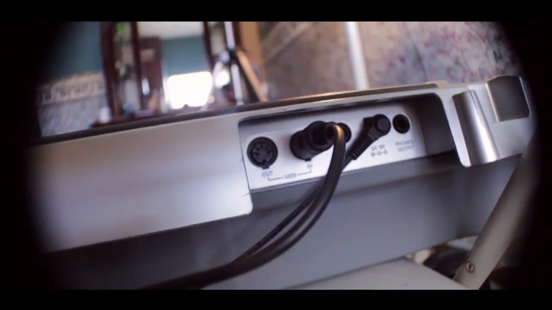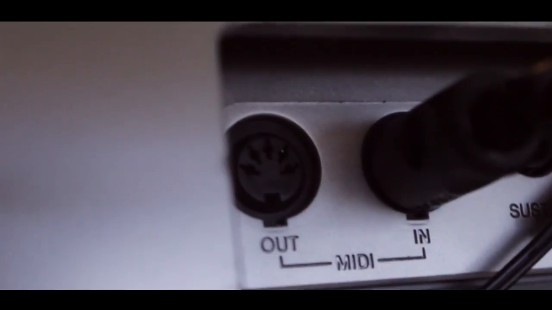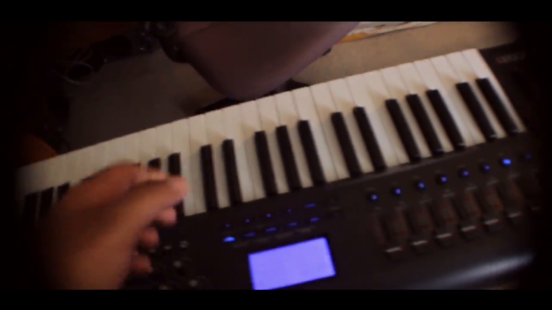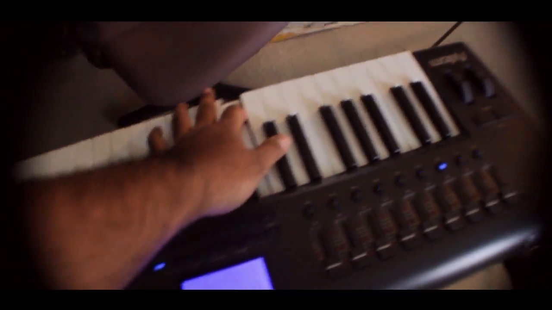So on the back of the M Audio Axiom, look at this bootleg battery. We have a MIDI out cable, and this MIDI out cable is going into the Casio. Let me just show that brand, you know what I'm saying? Sponsor me, please. We have it going into the MIDI in. So let me go ahead and fix the zoom. Yep, MIDI in.